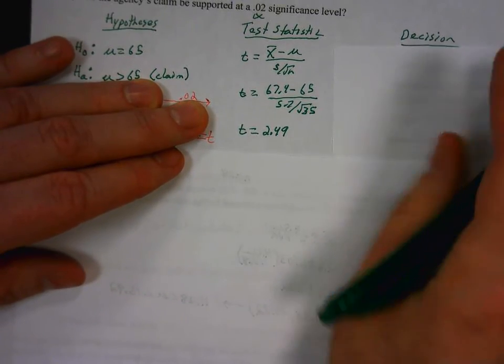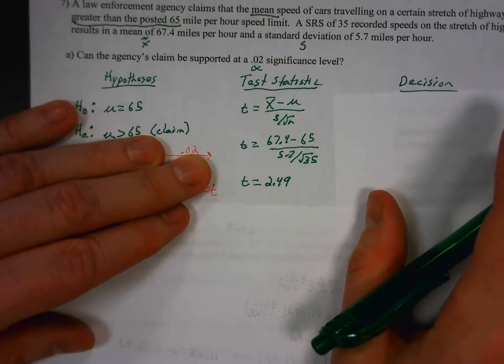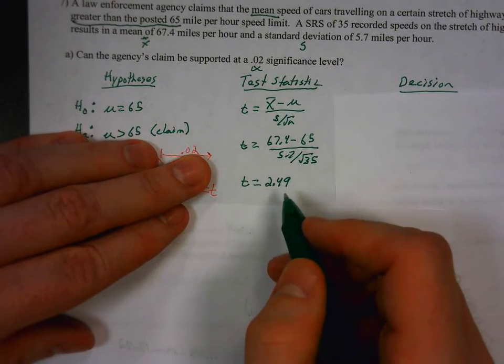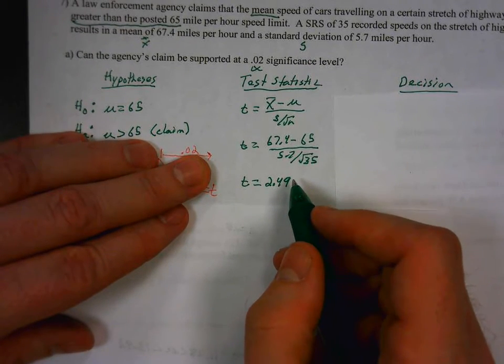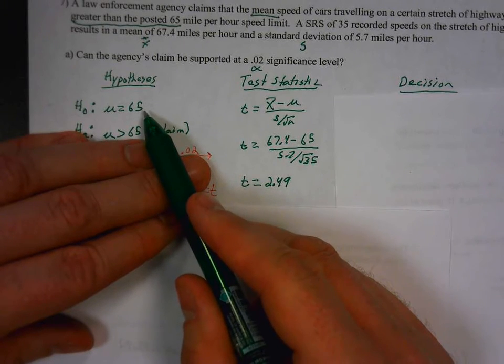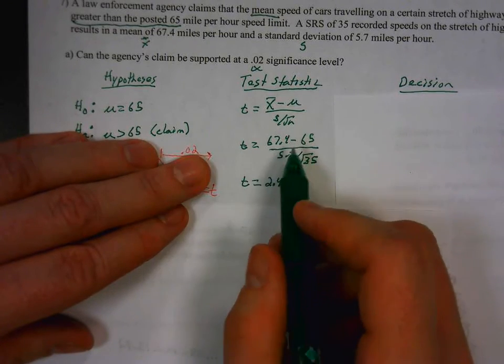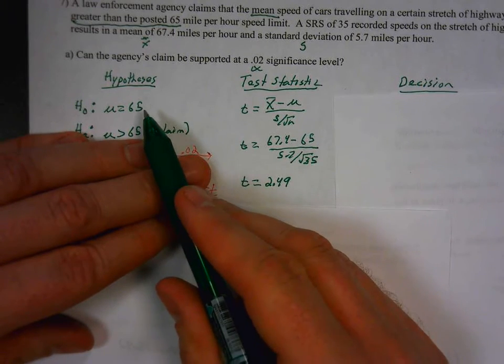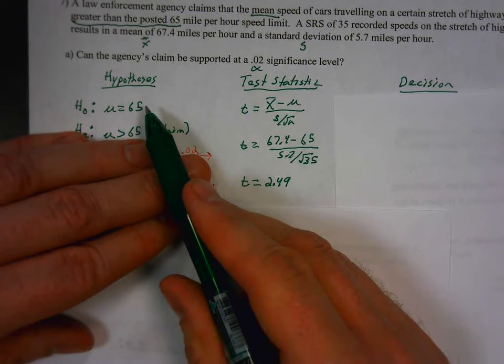Now we have to make our decision based on a 0.02 significance level. Okay, so basically asking, is that 2.49 too extreme to say that the mean of 65 was a good assumption? Or is the sample mean of 67.4 too extreme to say that the 65 population mean is a bad assumption or faulty assumption?